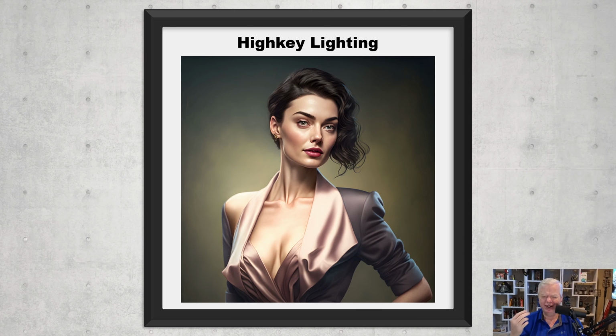Certain models are great within Highkey lighting, certain models are not. If they have defined features, then Highkey lighting works really well. If they have more general, softer features, then Highkey lighting isn't something that would be very flattering to your subject.